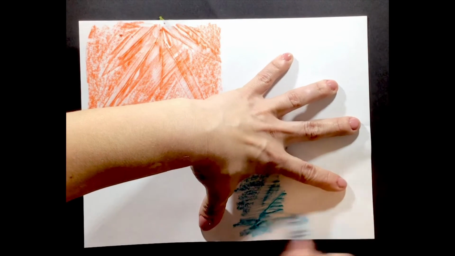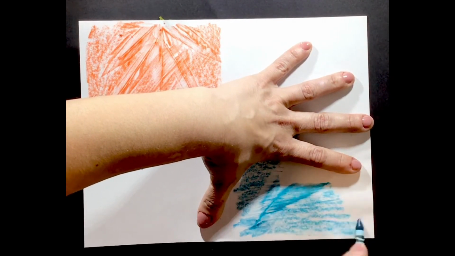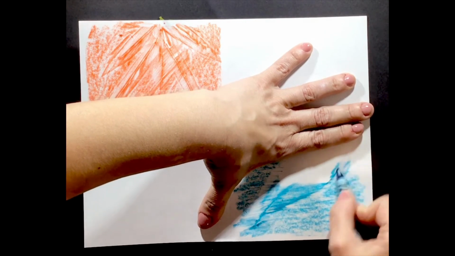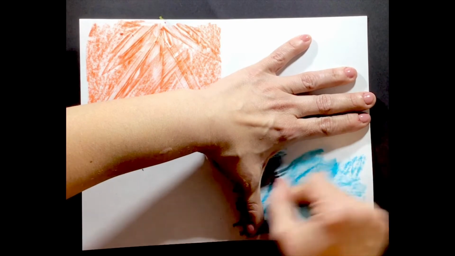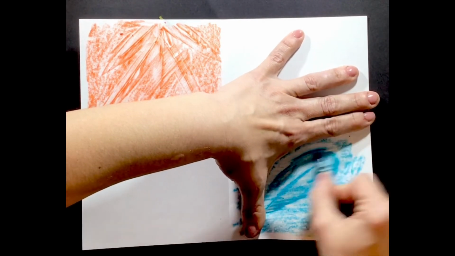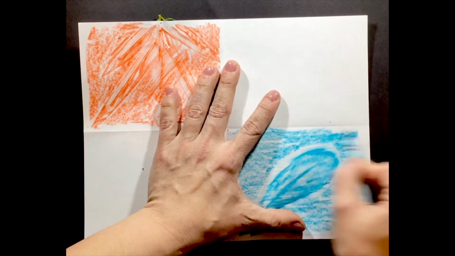Holding my paper tightly so that it doesn't move, because we want to try and keep whatever's underneath right where it's at so that we can get a really good print. So the tighter that you hold it, the better your print's going to come out. Oh, this one came out a lot better than the other one.